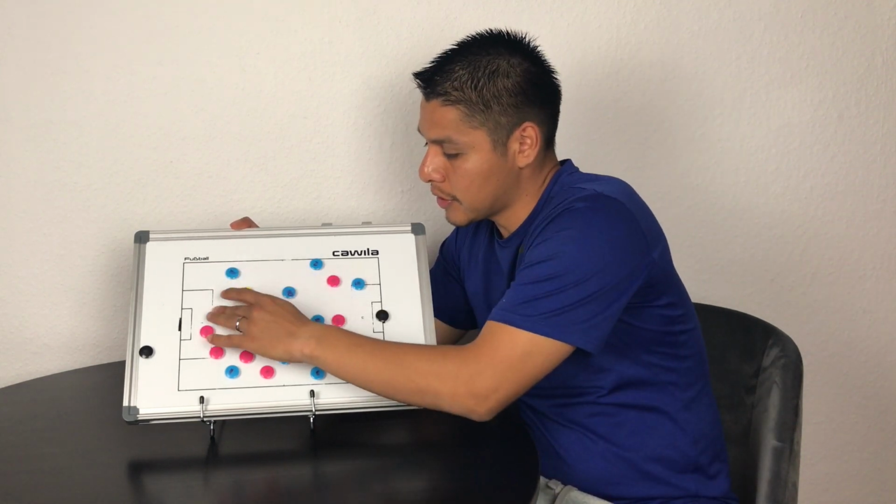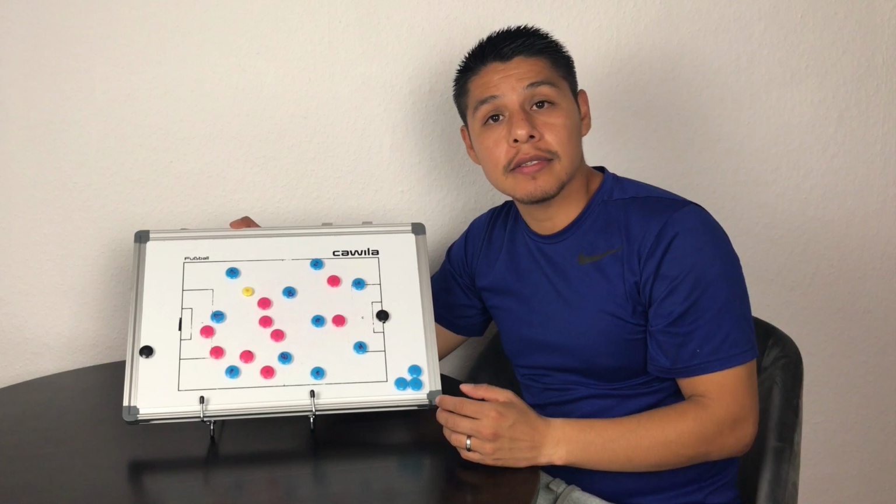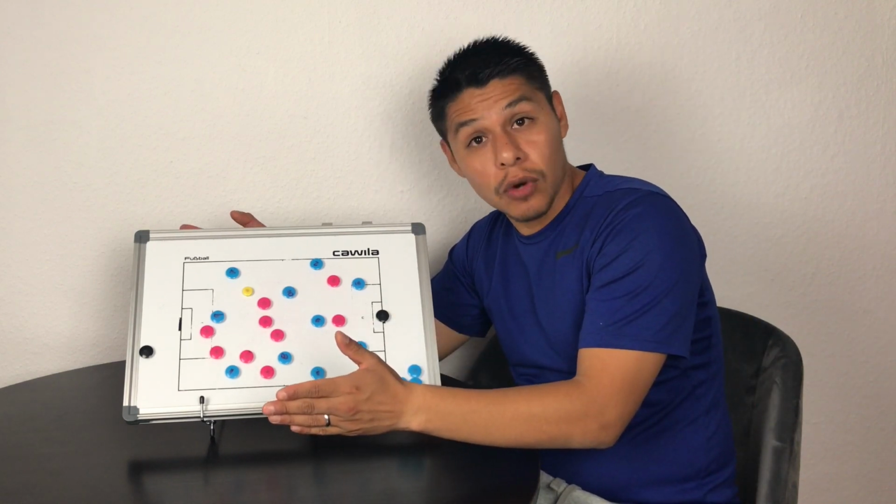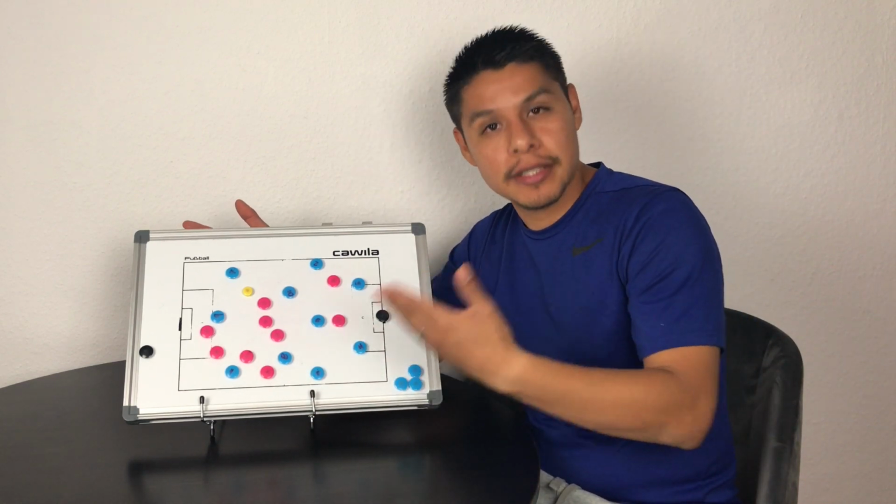So just as a little recap, your center backs attacking runs, or not attacking runs, but attacking dribbles.